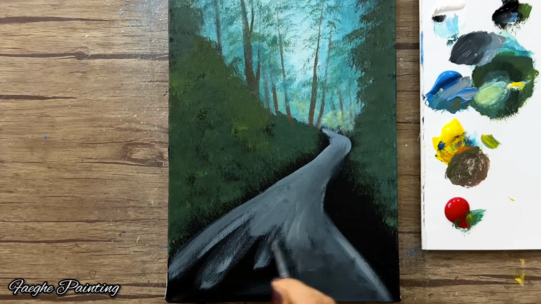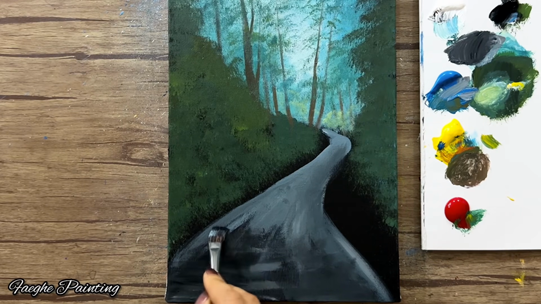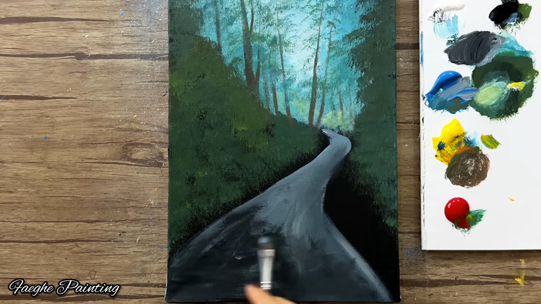I make the front section of the road slightly darker. This will create stronger contrast later when I add the bright reflections and highlights of the wet surface.